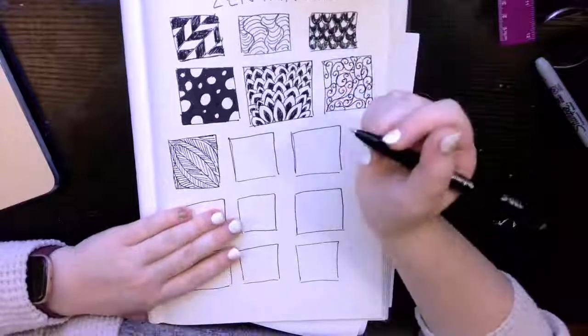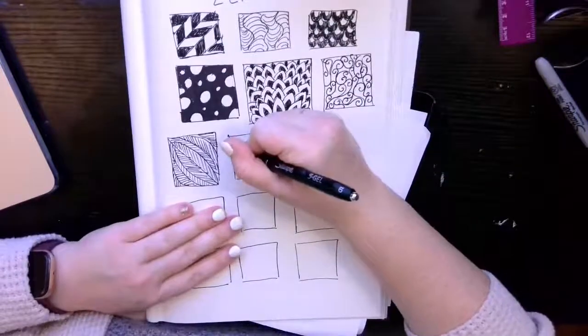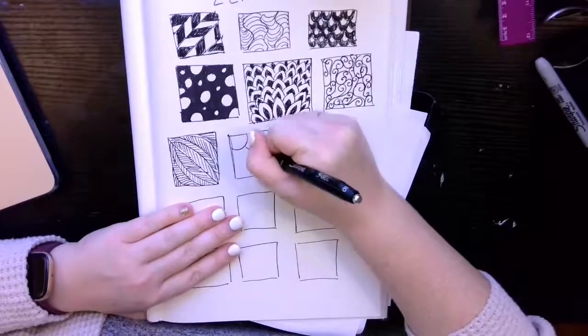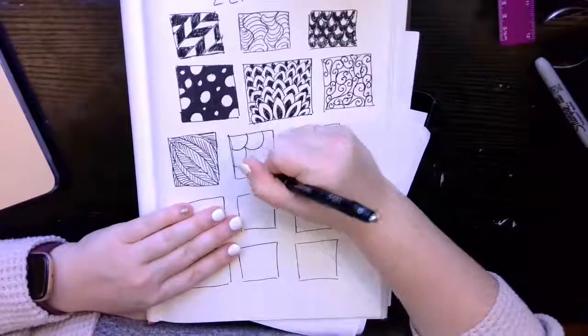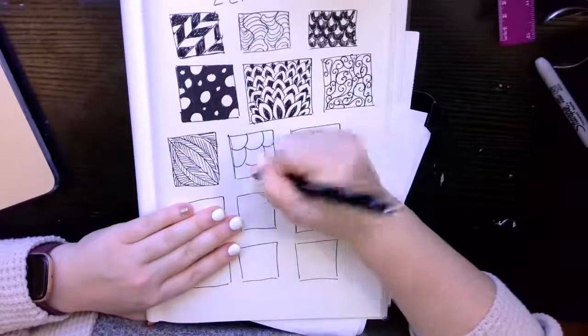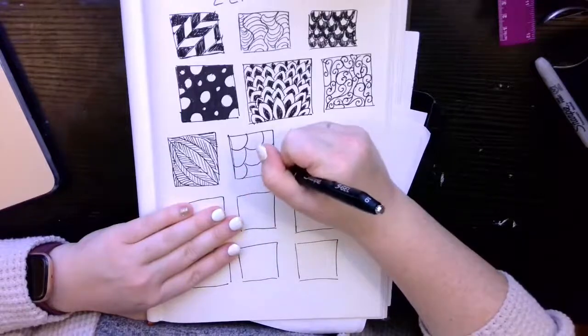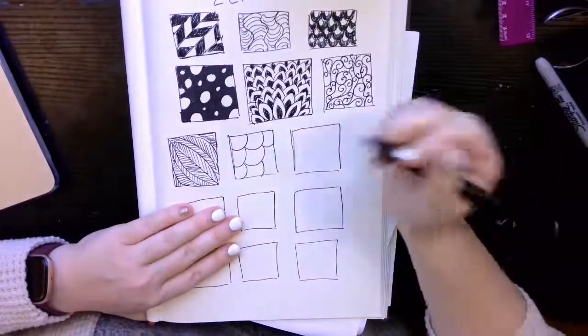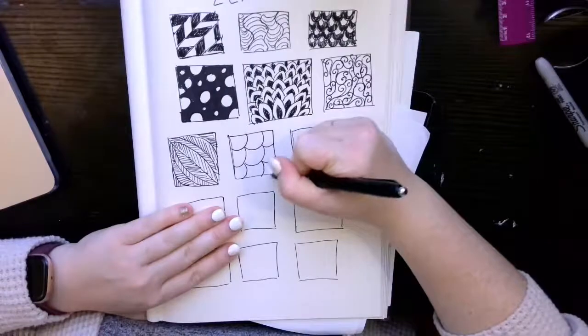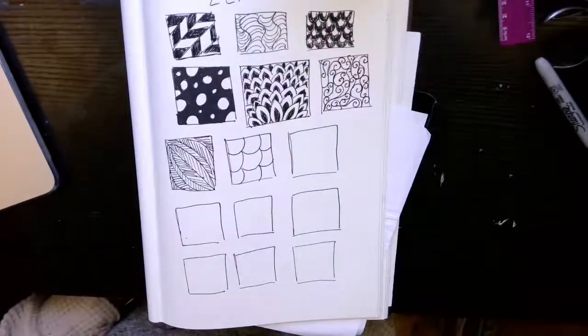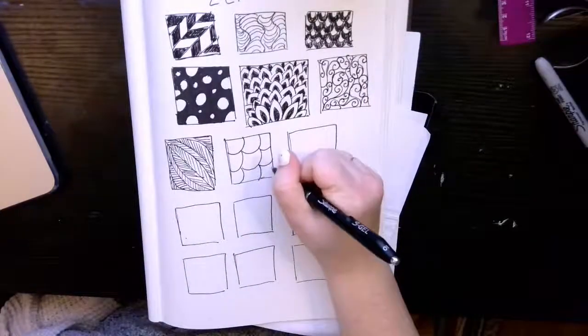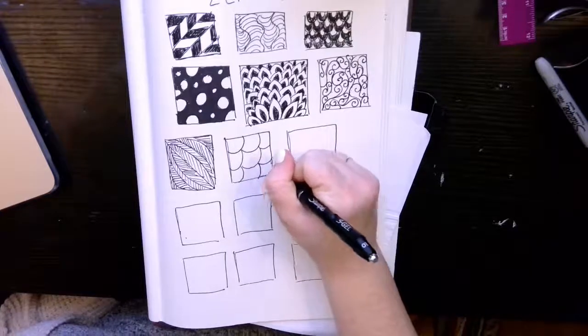So to show you what that means, I'm going to do another sort of scalloped one. So I'm going to build a basic fish scale shape here. I went from the top of the rainbow to the bottom of the rainbow, like that, until I felt like my space was filled. Okay.